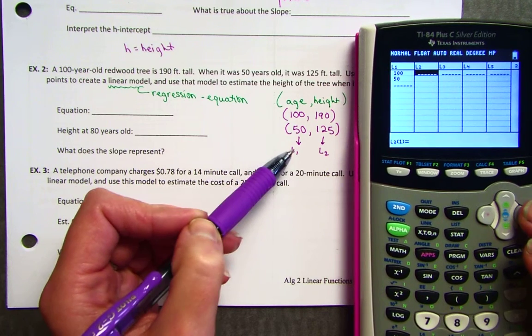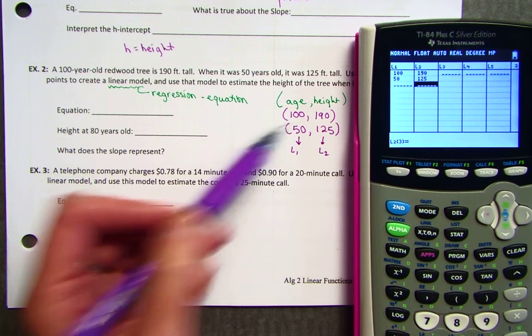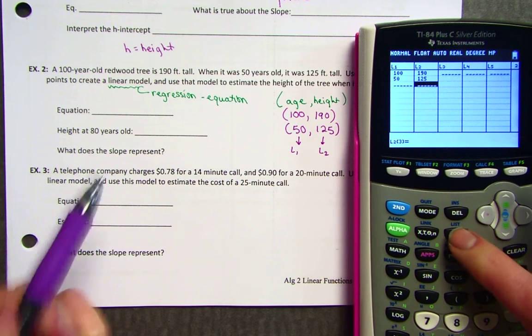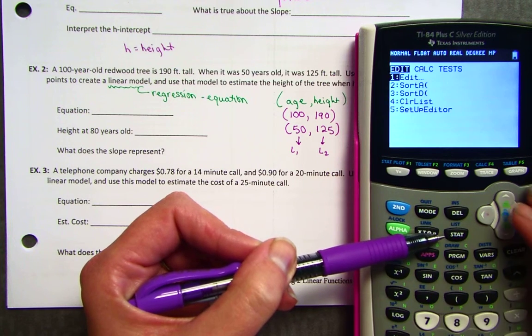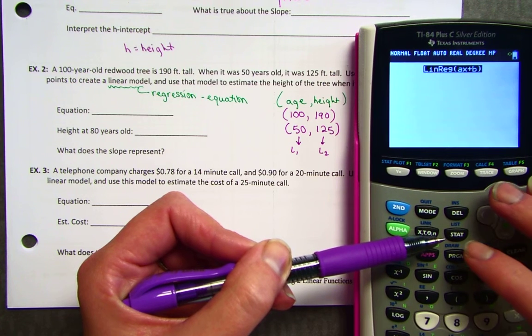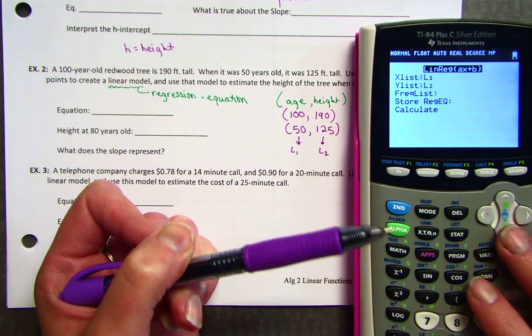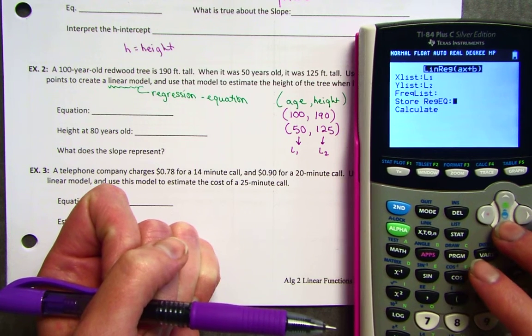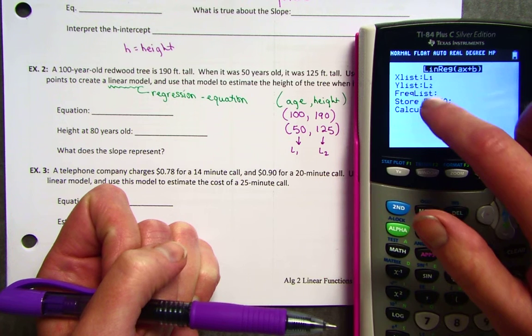I have 100 years and 50 years, 190 feet, 125 feet. And now I'm going to run that regression. Reminder: stat, calculate, linear regression using list 1 and list 2. If you'd like to store it in a regression equation, you can go ahead and do that now.